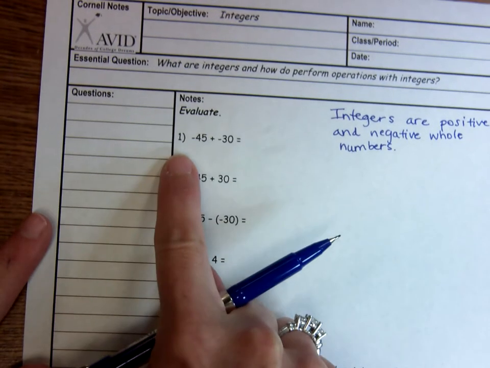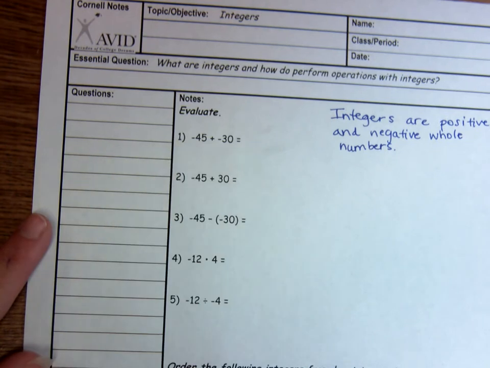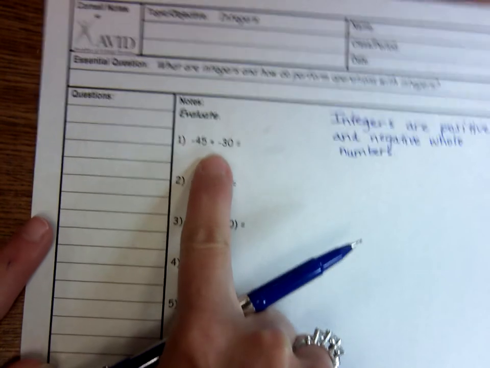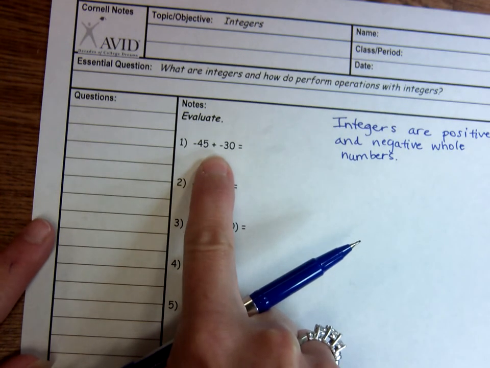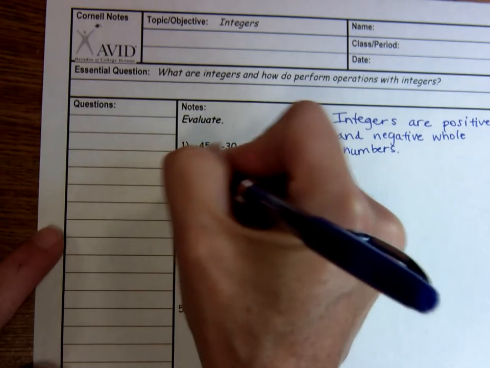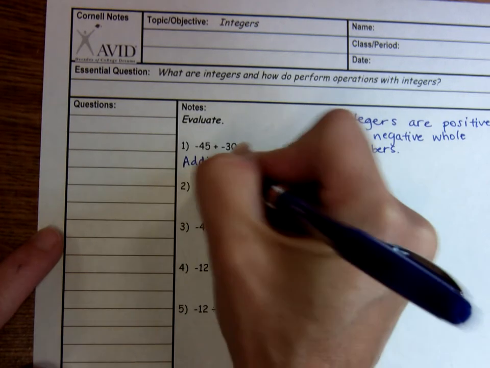Number 1, what do you have? We have negative 45 plus negative 30. This is, first of all, we have to recognize that it is an adding problem. So we are adding, and they are the same signs.